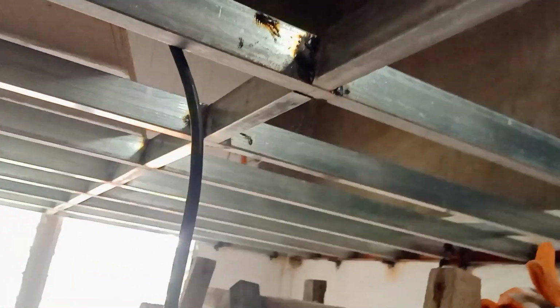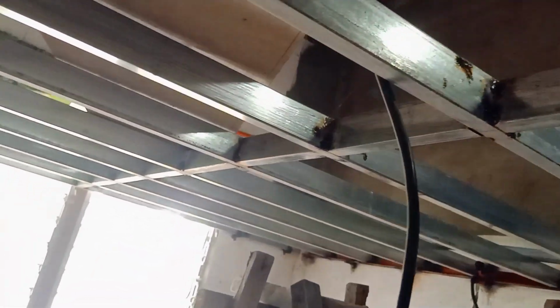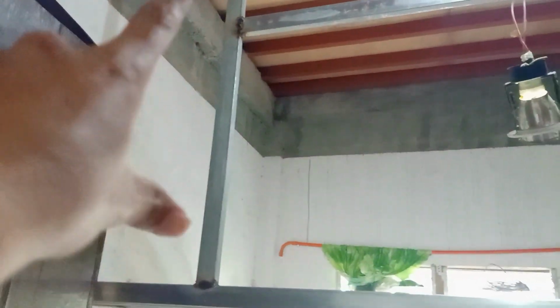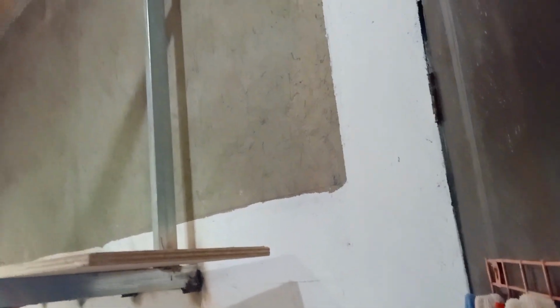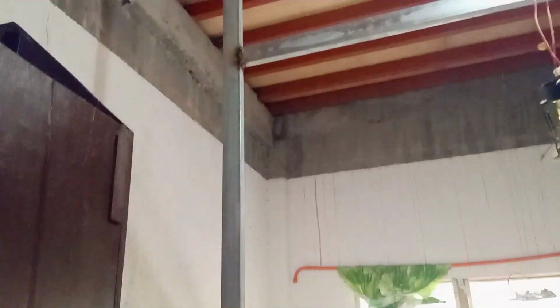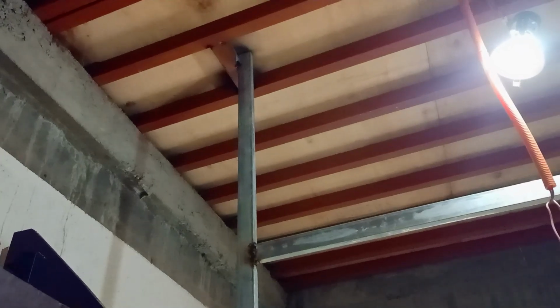So next natin gawin dyan is lalagyan natin yan ng pintura lahat. Yan. So bali yung railings mga boss is nasimulan ko na. Sa part 2 na lang natin bibidyohan yung paglalagay ng hagdanan at saka yung sahig. So hanggang dito na muna mga boss.